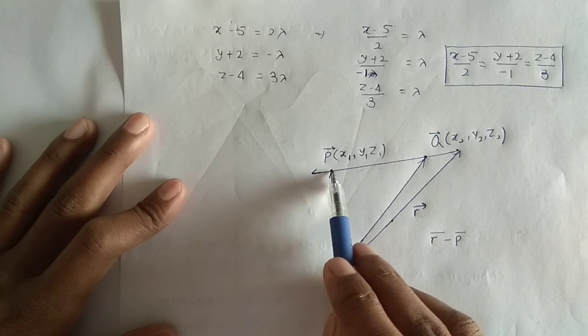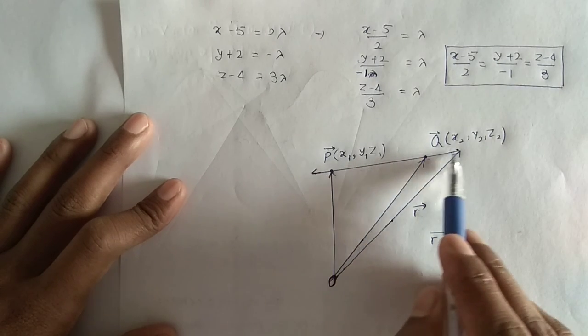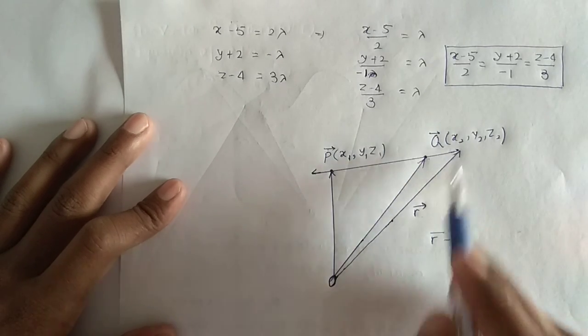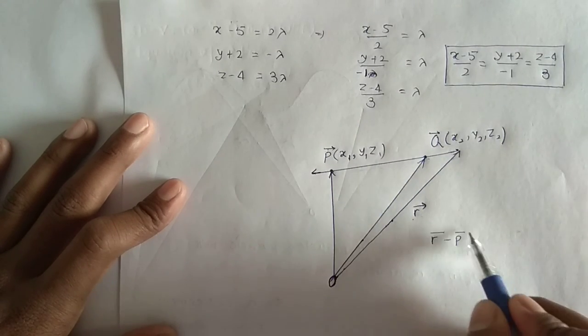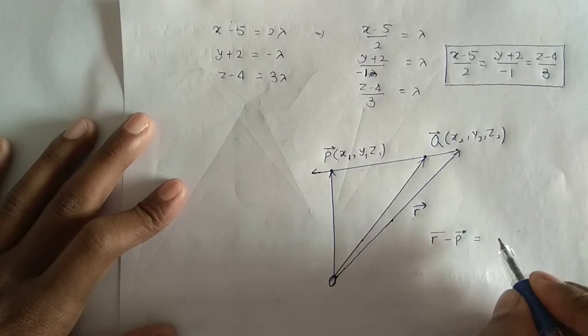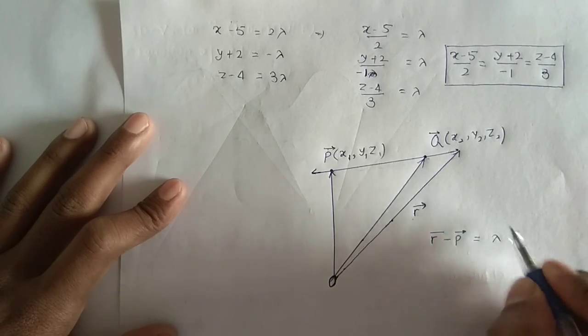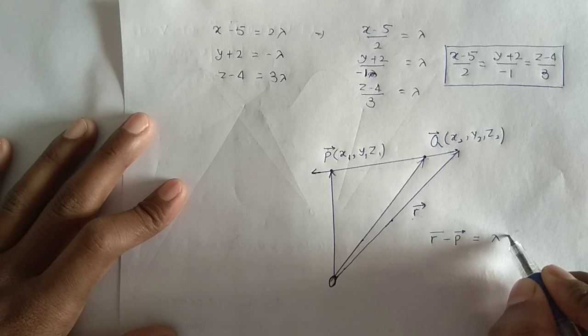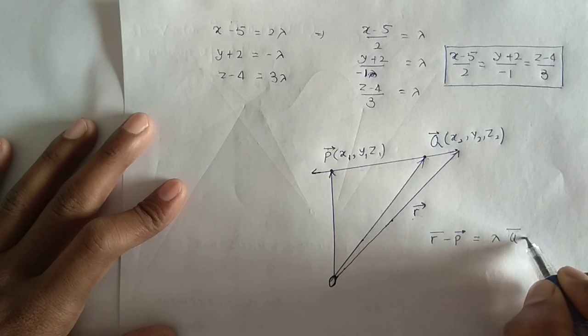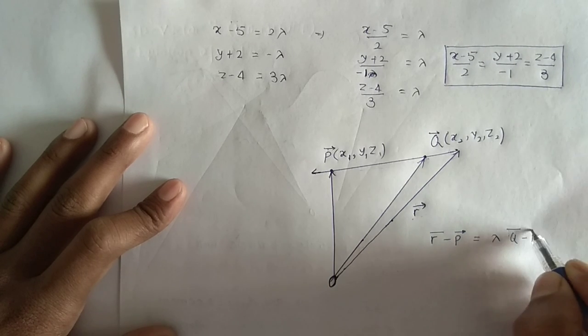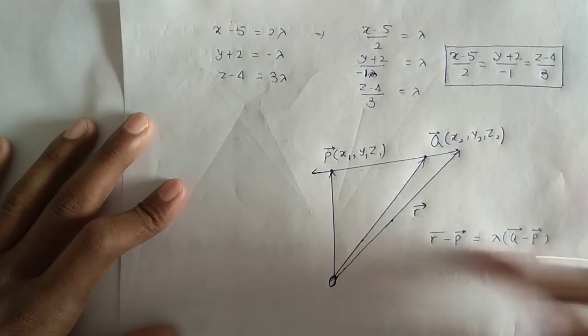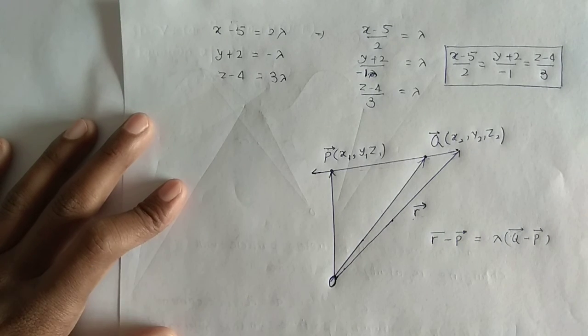So here, first writing this vector which is R minus vector P, equal to some times the PQ vector, which is Q minus P vector. This is our vector equation in this case.